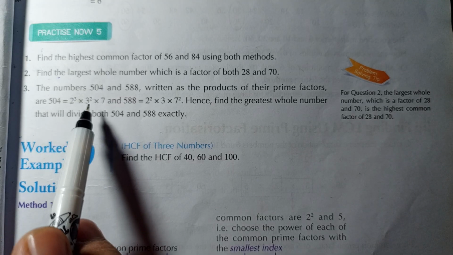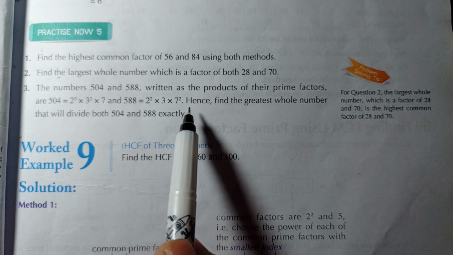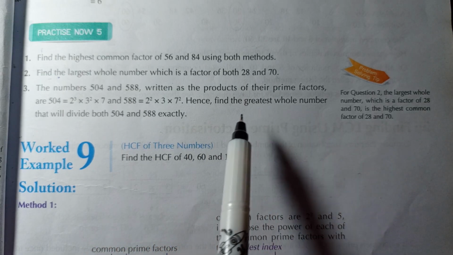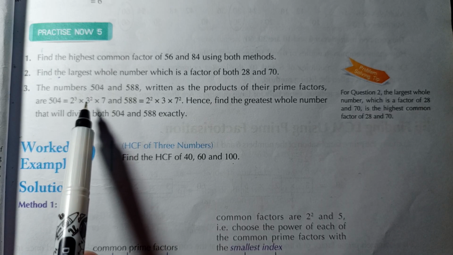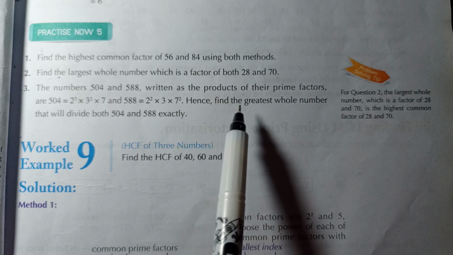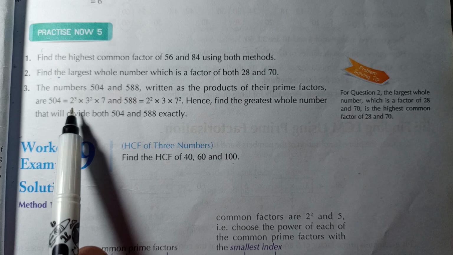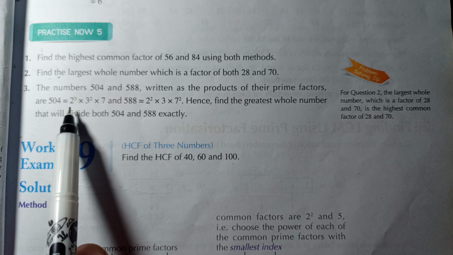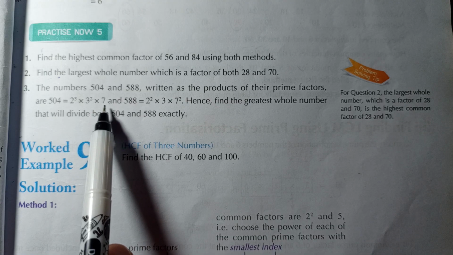The numbers 504 and 588 are written as the product of their prime factors. They are asking us that we have written the prime factors of 504 and 588. 504 is written in the form of prime factors as 2 raised to power 3 multiplied by 3 raised to power 2 multiplied by 7.